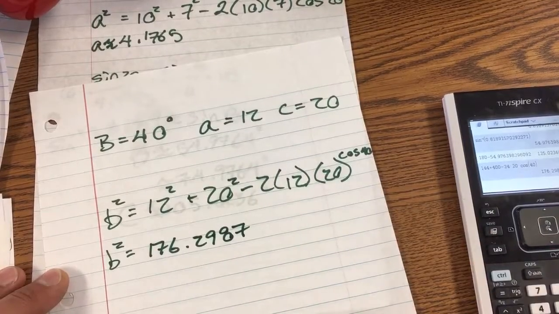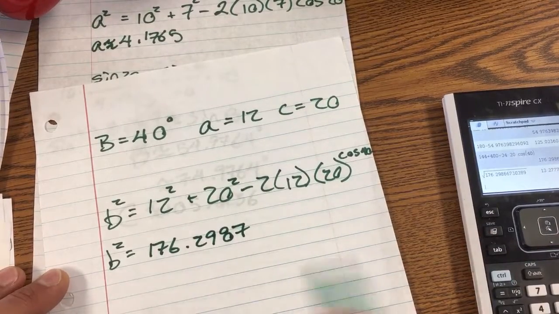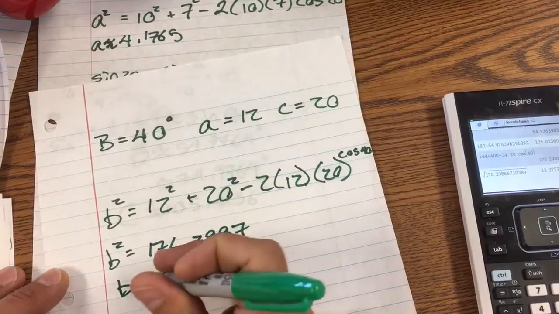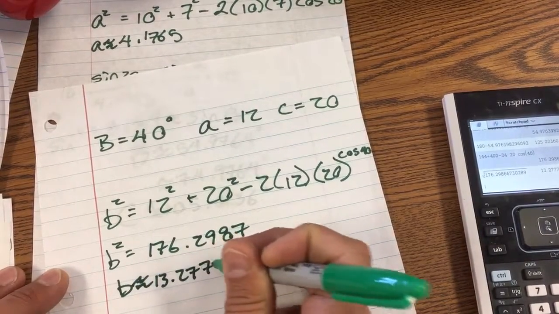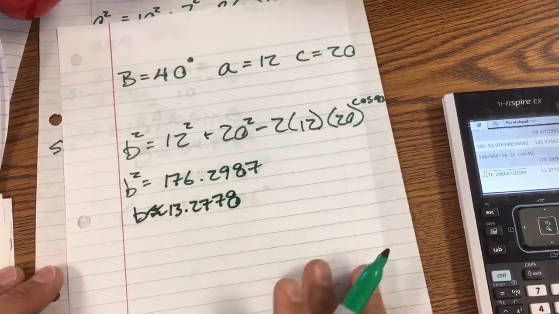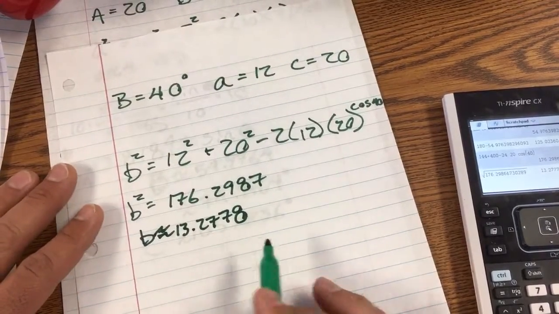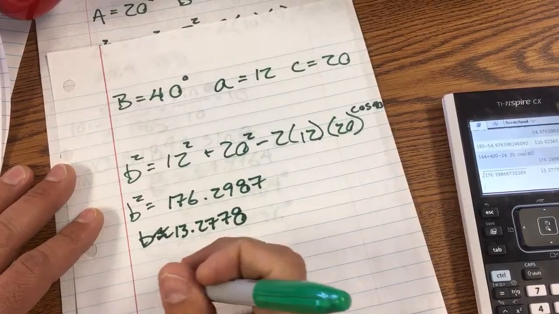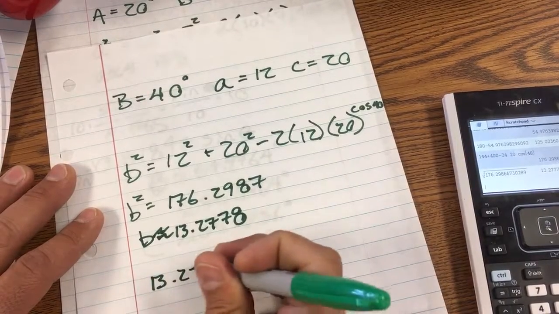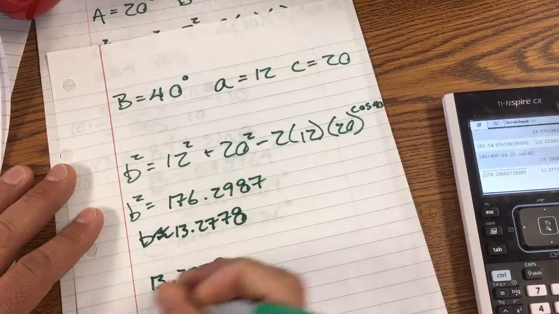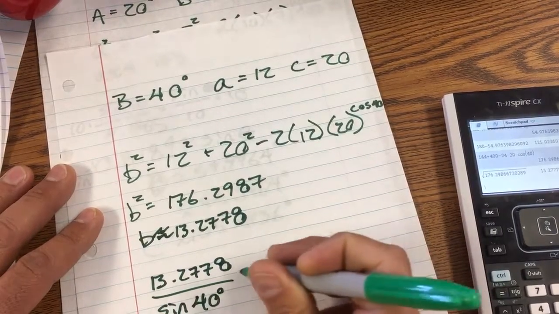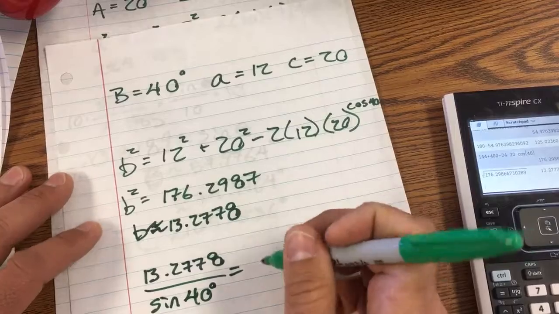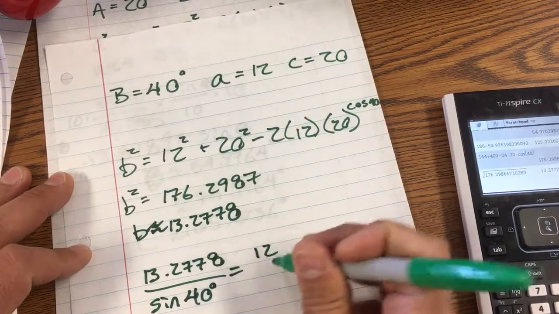So I'm going to do the square root. Approximately 13.2778. So found B. So now I'm going to do the law of sines. I don't know why I did this upside down, but sure did.